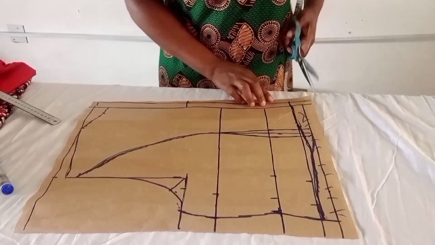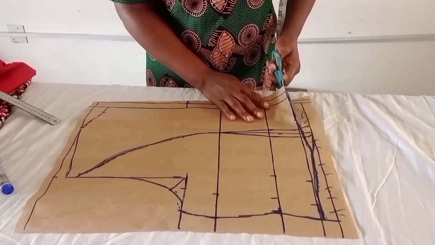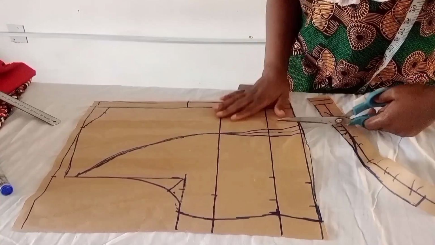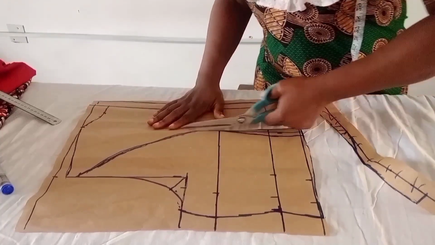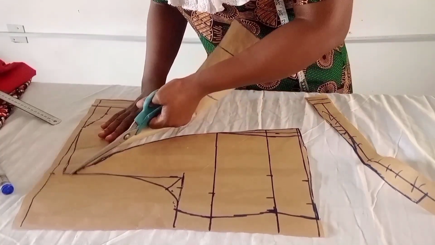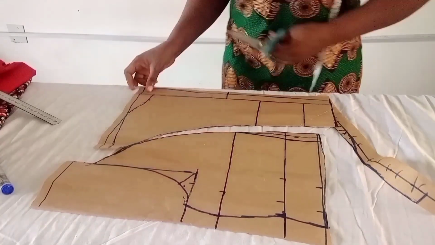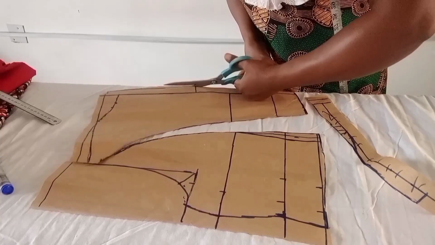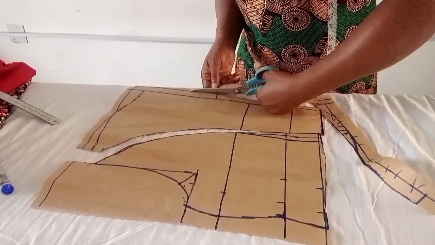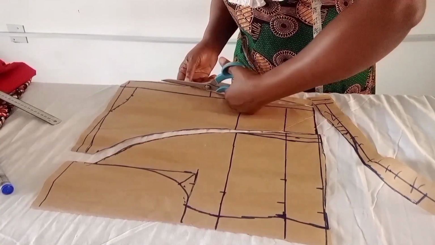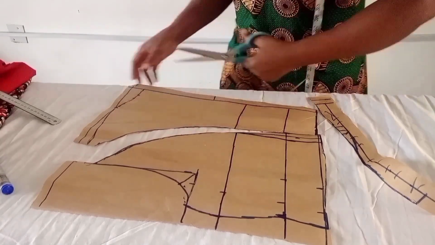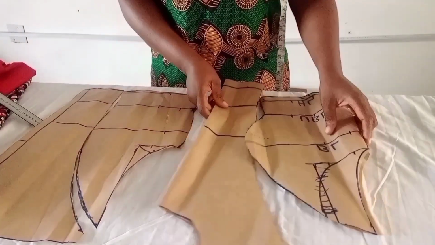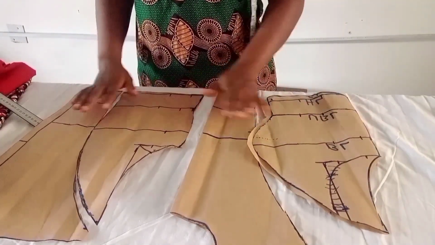So I'll go ahead and cut it out now. Let me start from the length like this. And take away the darts. The zipper board. So this is the front. This is the front. This is the back. See how beautiful it is.